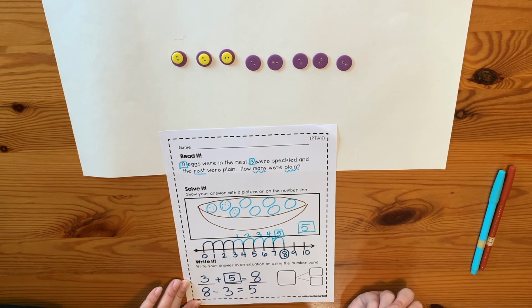All right, last strategy I could use is my number bond. I know that the total number of eggs, my big number, is 8. And one of the parts of the 8 were my speckled eggs, which I know are 3. So I have to figure out that other part.